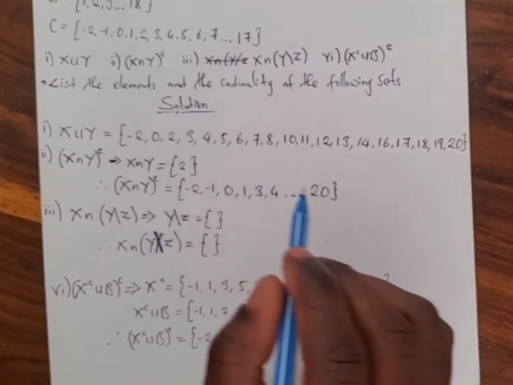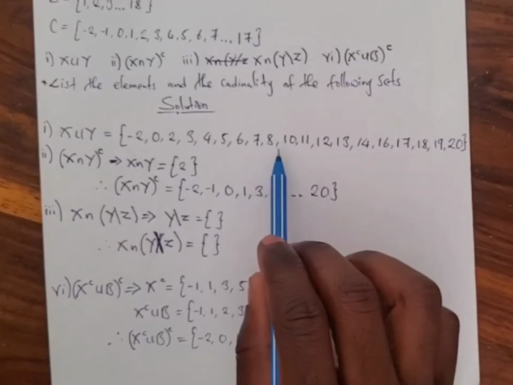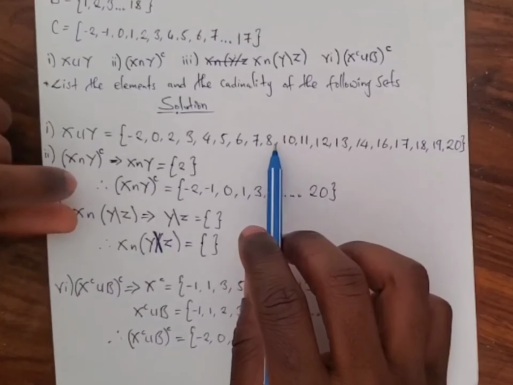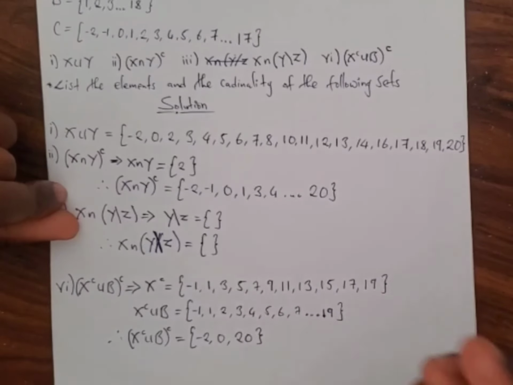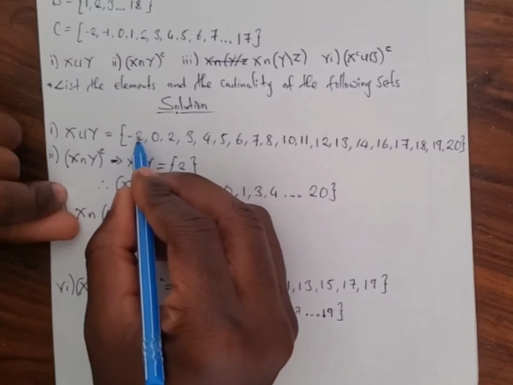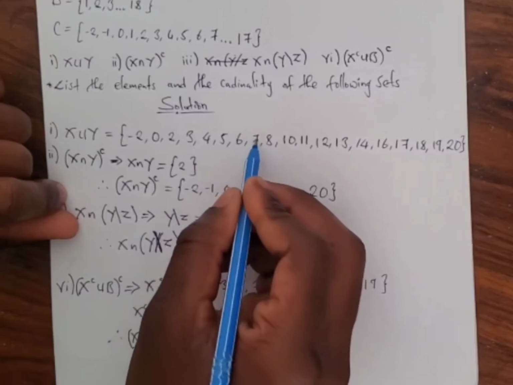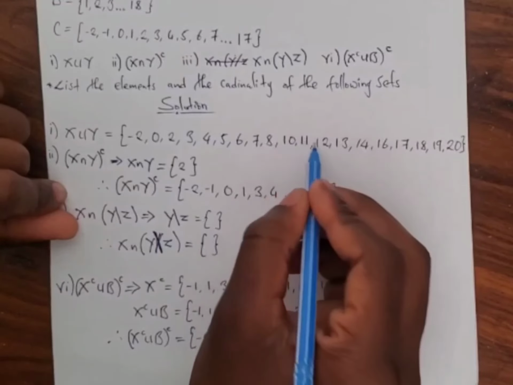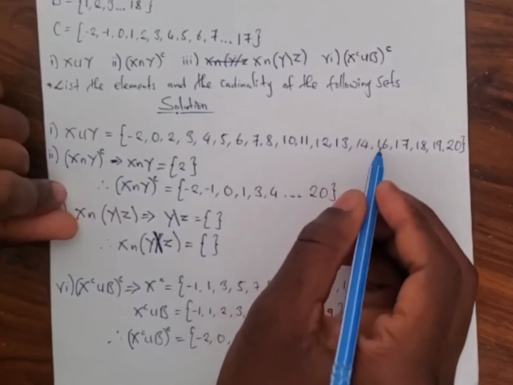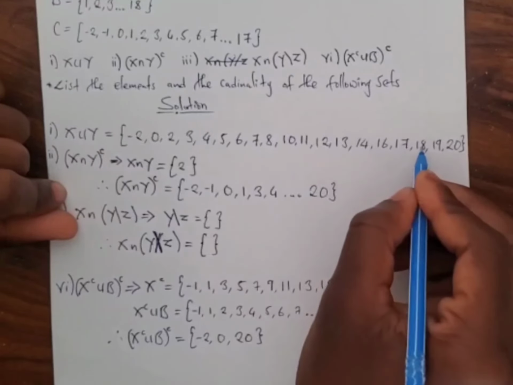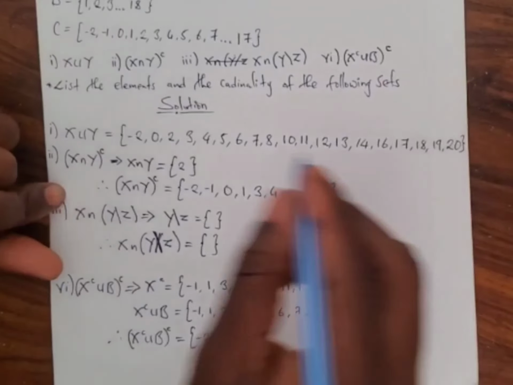So going to our first set. So what is our cardinality? So it's just simple. You just count 1, 2, 3, 4, 5, 6, 7, 8, 9, 10, 11, 12, 13, 14, 15, 16, 17, 18, 19.